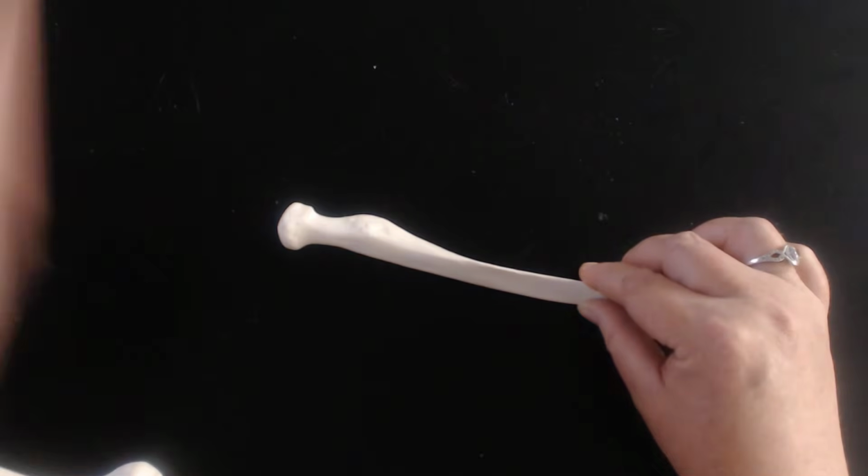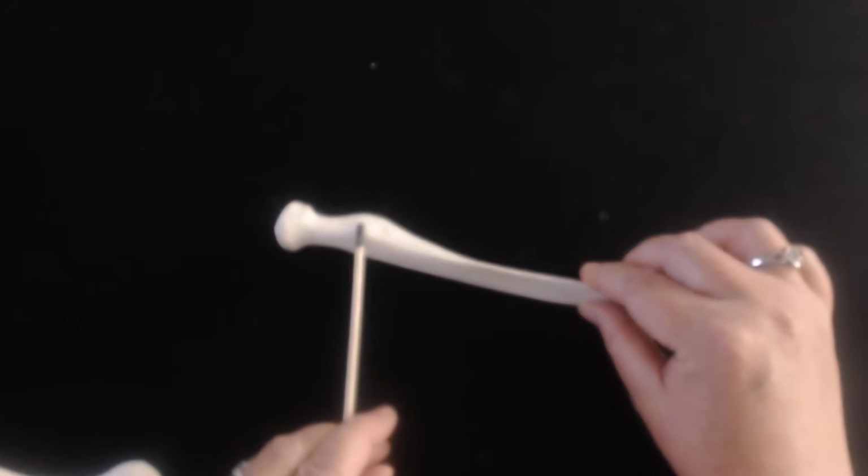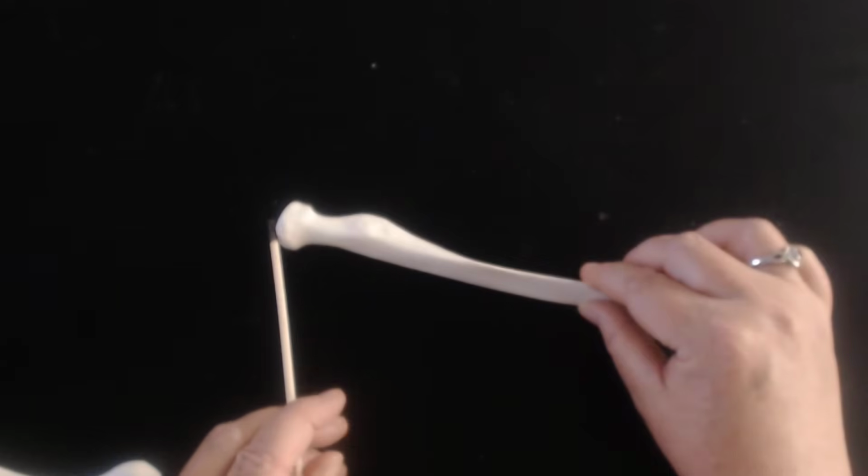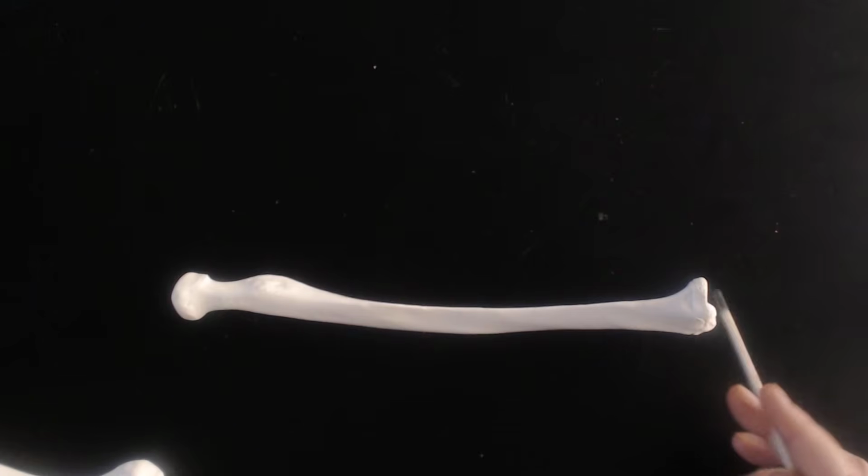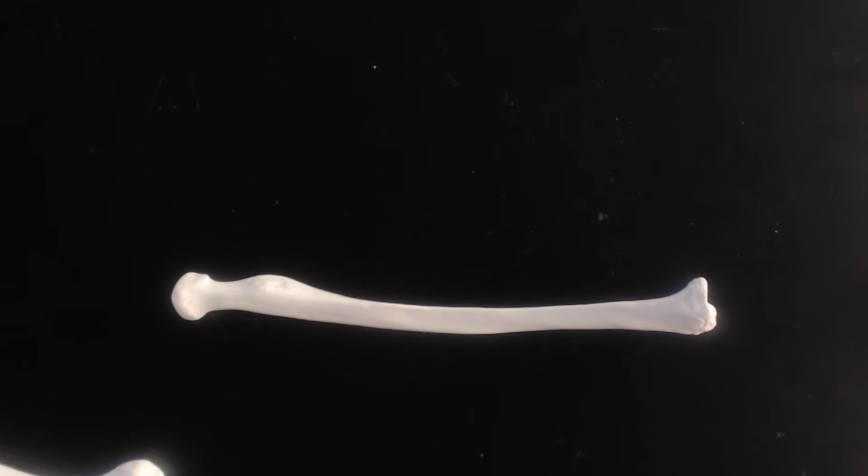All right, so those are the only two things you need to know for the radius: the radial tuberosity and the head of the radius. This larger portion actually articulates with the carpals, which are the wrist bones.